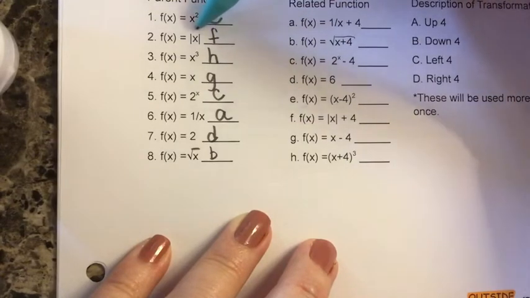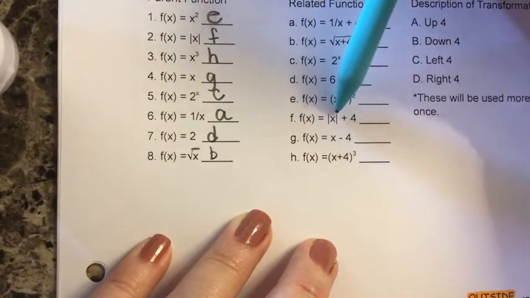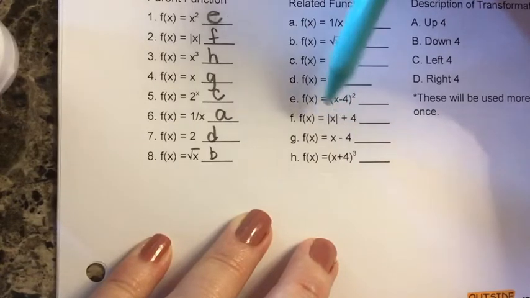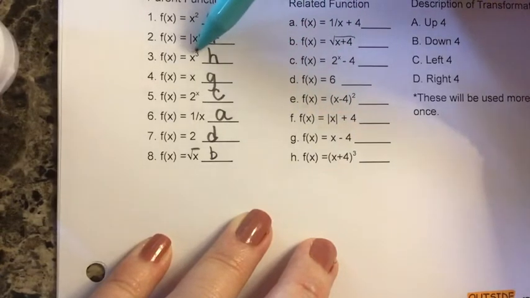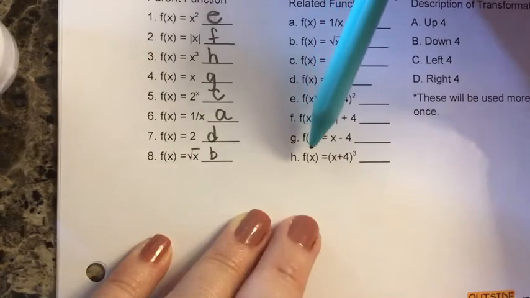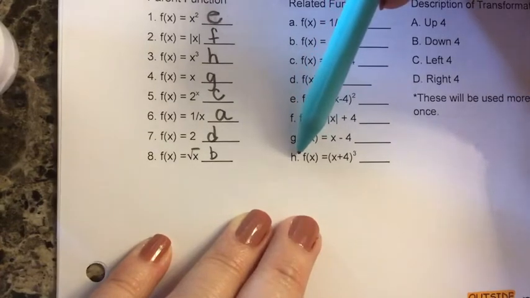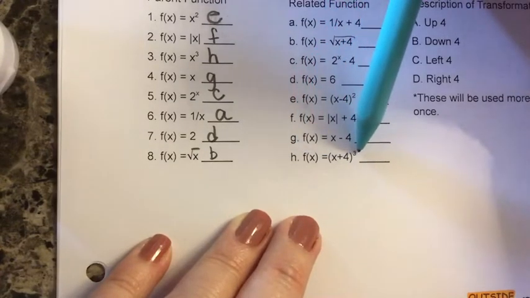As you can see from question 2, it has those vertical bars. That means you have absolute value. F also has those vertical bars. You have an exponent of 3 for number 3. And if you look at letter H, there's also an exponent of 3.